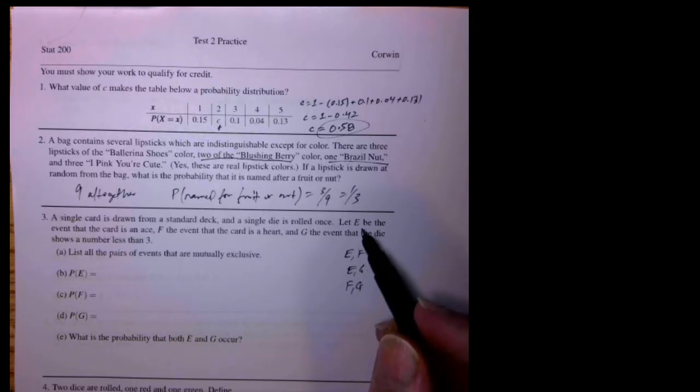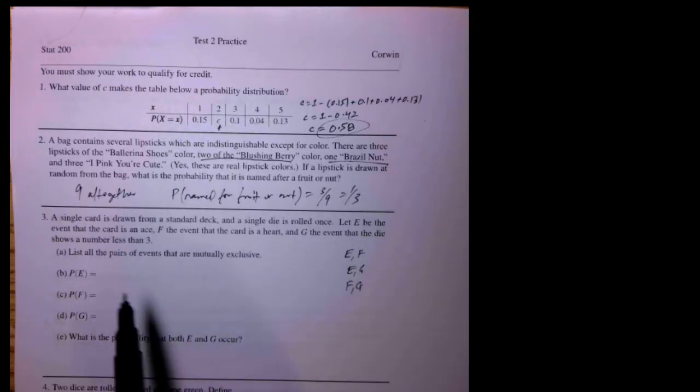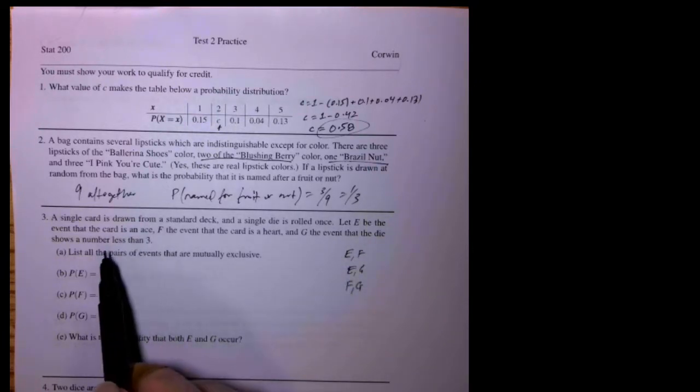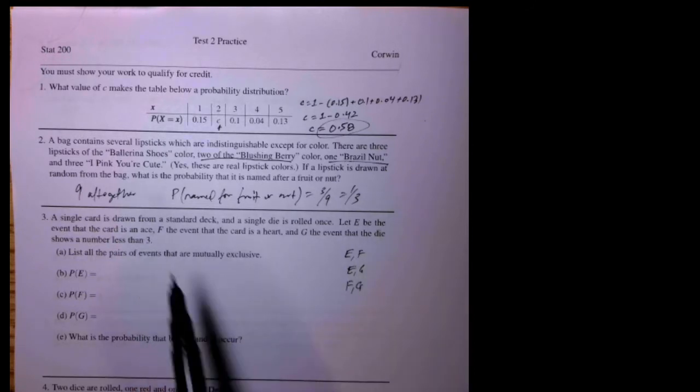So E and F, are those mutually exclusive? E is the card is an ace, F is the card is a heart. They're not mutually exclusive if there is even one outcome that would make them both occur, right? That is in both events. So here, the King of Hearts, you could draw the King of Hearts, and then F would happen. You could draw the Ace of Hearts, and then E would happen, the card would be an ace, and F would happen, the card would be a heart. So those are not mutually exclusive.